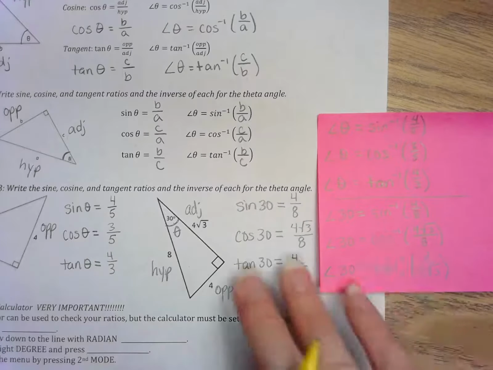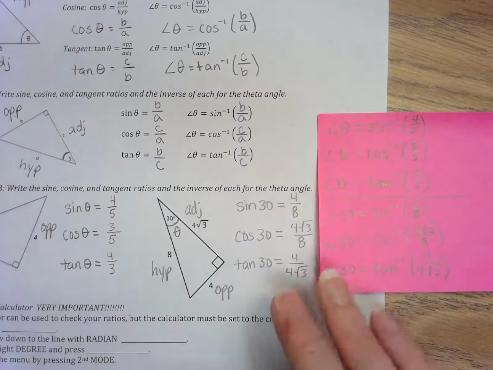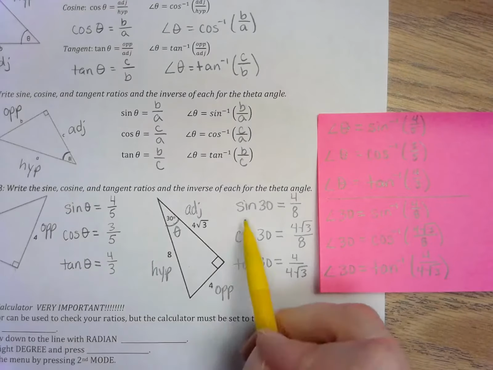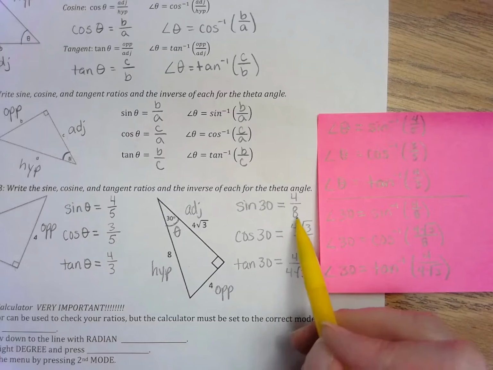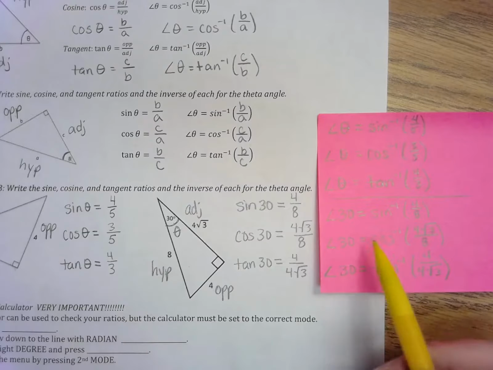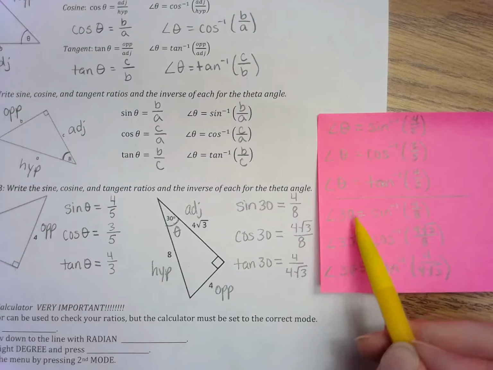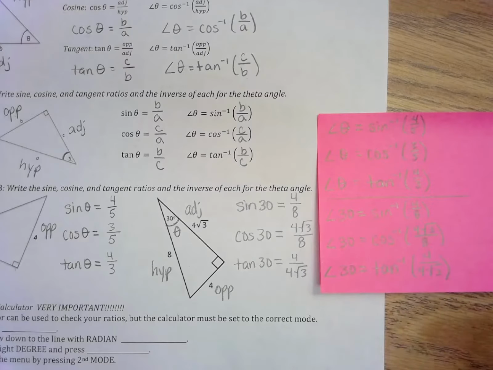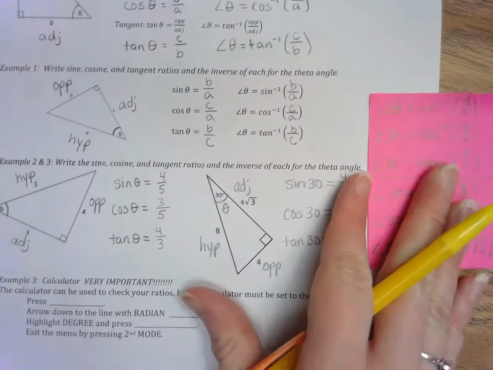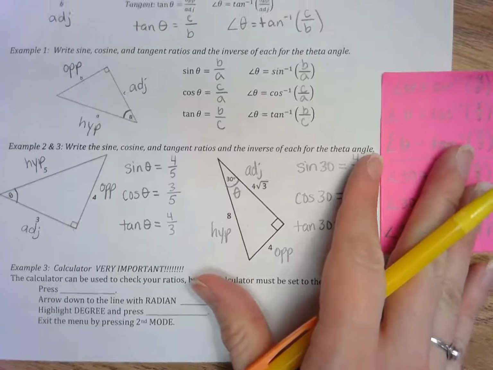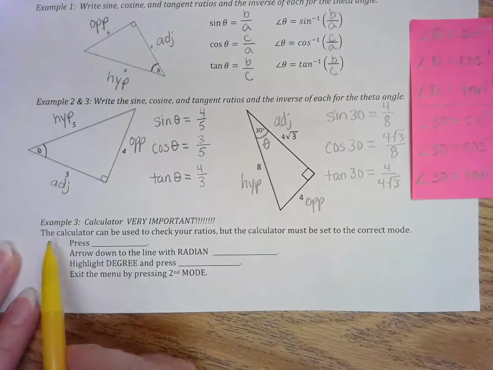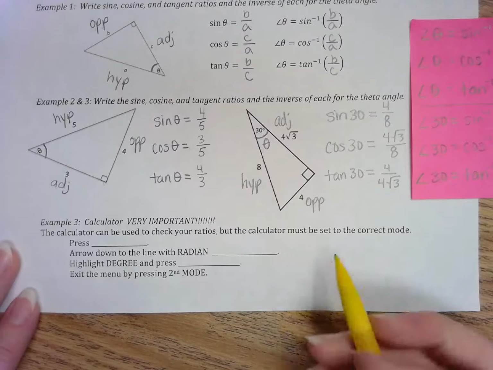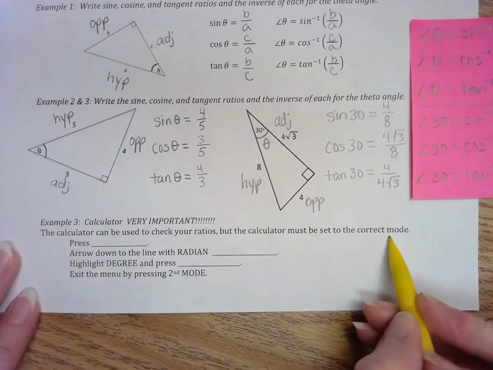So we can check number 3 in our calculator. Sine of 30, we can punch that in the calculator and that should equal 4/8. In addition to, we should get 30 degrees when we do our inverse sine. So let's do this now in our calculator. Before doing so, this is very, very, very important. The calculator can be used to check your ratios, but the calculator must be set in the correct mode.